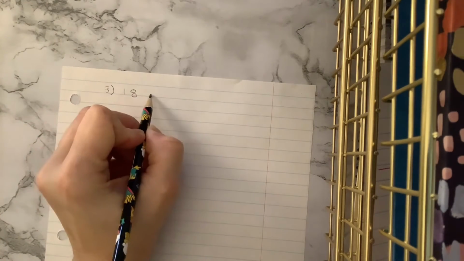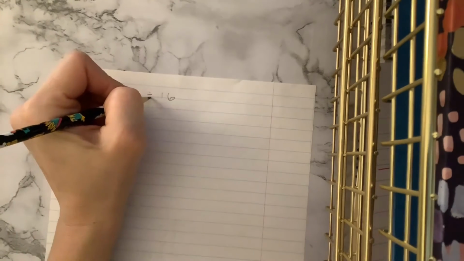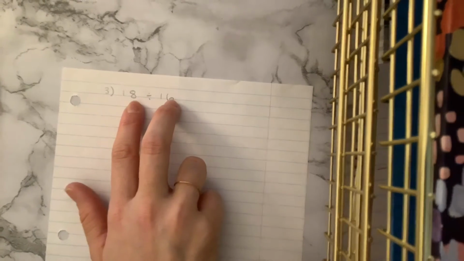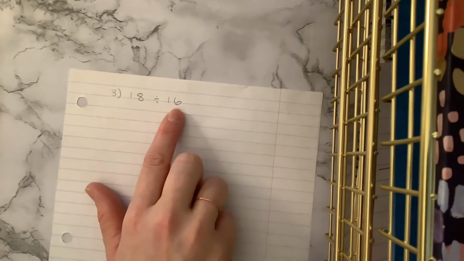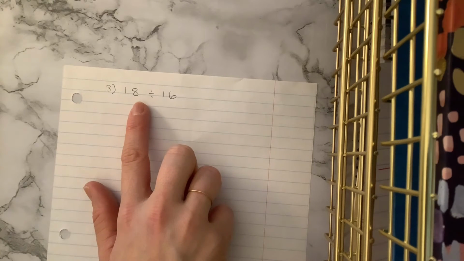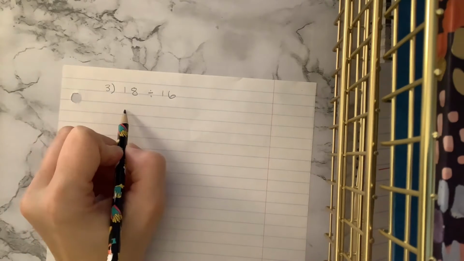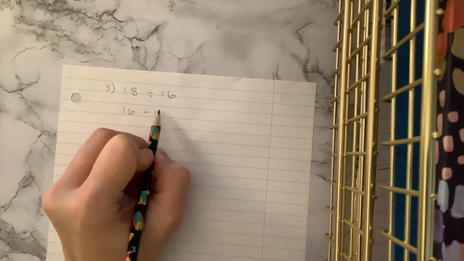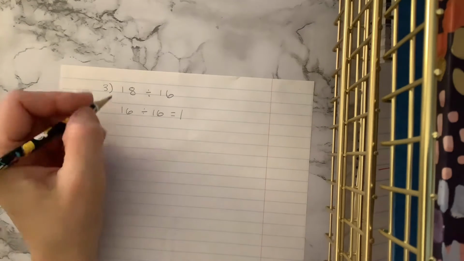So 18 divided by 16. So remember, our first step is going to be an estimate. And looking at these two numbers, you could probably leave this divisor by itself and then think, what is close to 18 that's divisible by 16? So our estimate in this case is actually going to be 16 divided by 16, or 1. So that means our answer should be about 1.